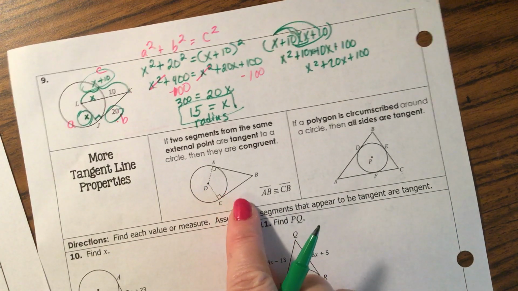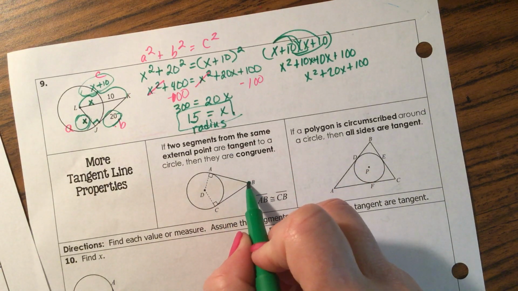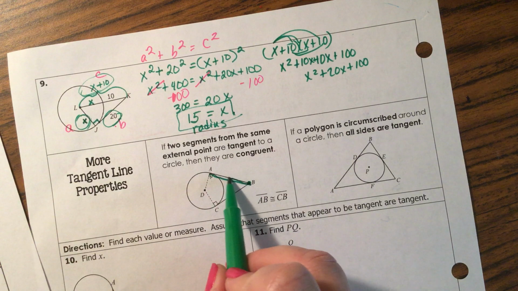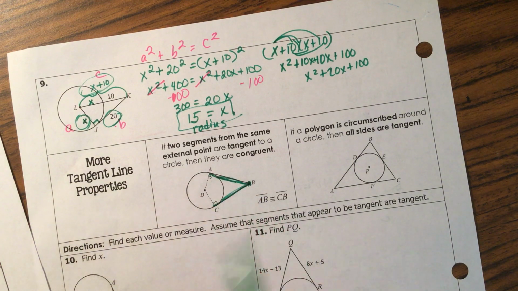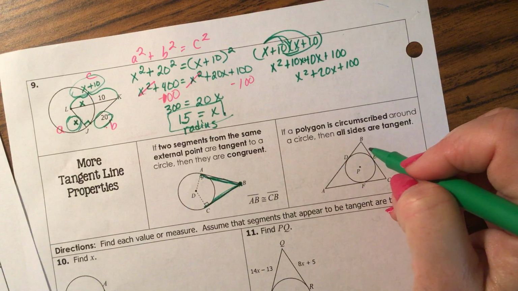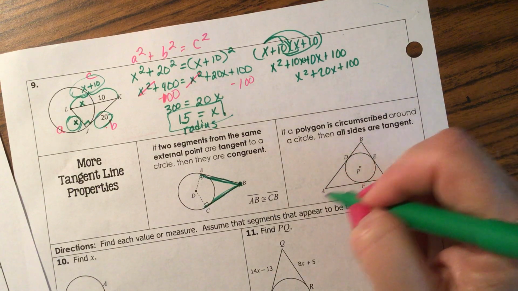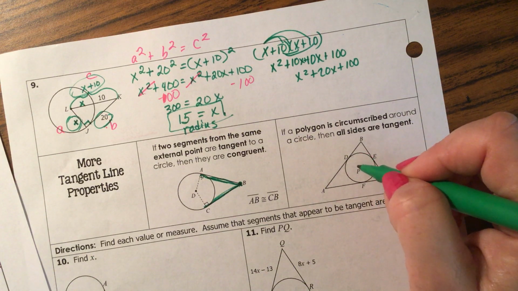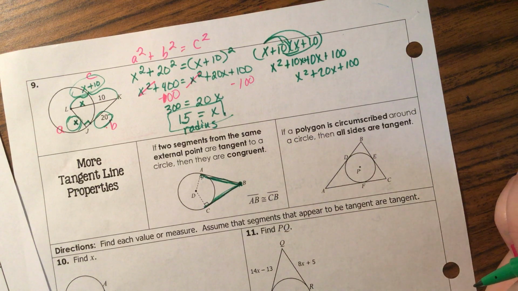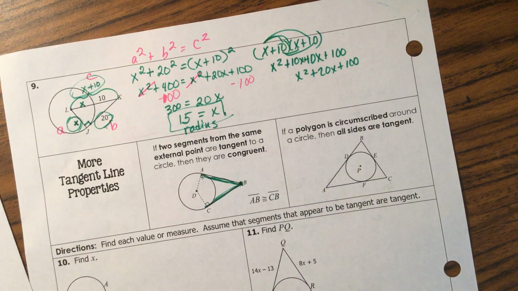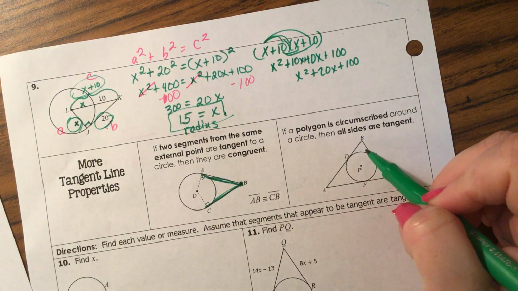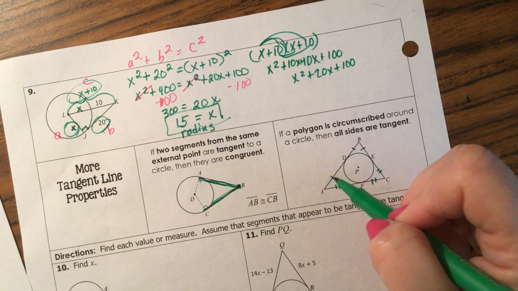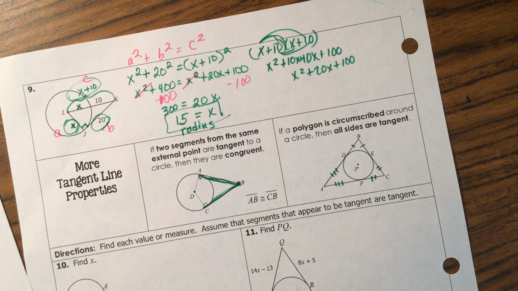Okay, these are 2 more notes here. If this is from one point and it's tangent, in other words, creates the right angle there, this line is equal to this line, so AB equals that one. Also, if a polygon is circumscribed, which means it surrounds a circle, all sides are tangent. So in other words, they're all tangent to the radius if I were to draw those to the center here. That's important that we can look at later, because what it tells us is this is the same as this one, this is the same as this one, and that's the same as that one. That's the reason it's important for us to know that.